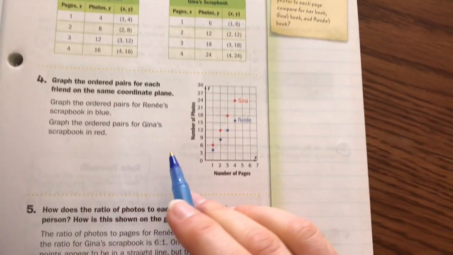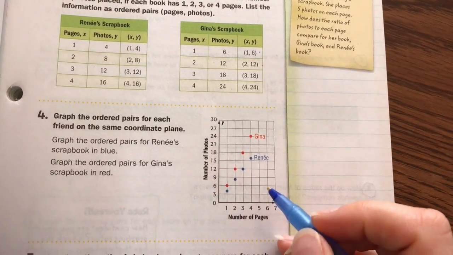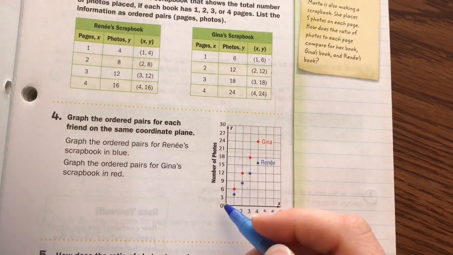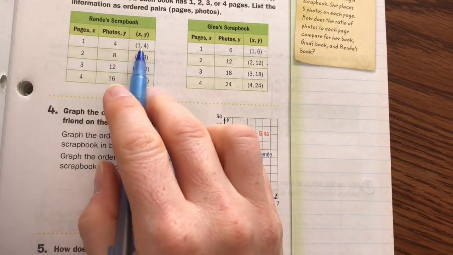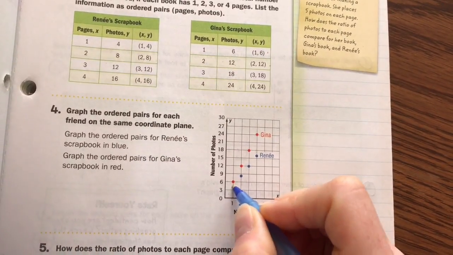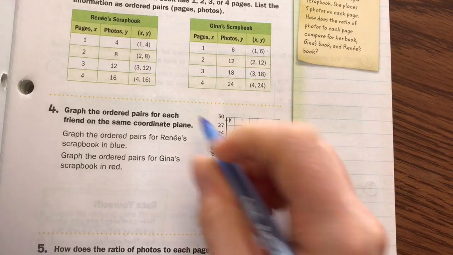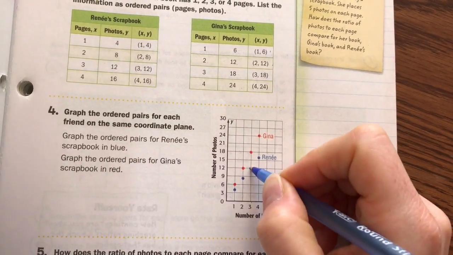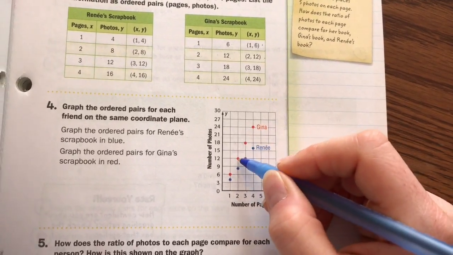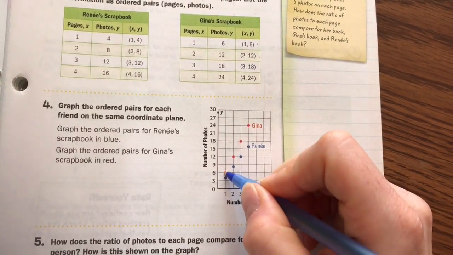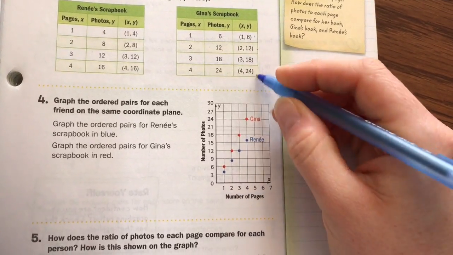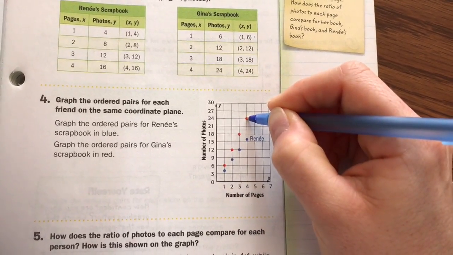Now we have to graph the ordered pairs for each friend. So what do you see here? Renee is in blue. So 1 to 4, then 2, 8, 3 to 12, 4 to 16. Gina's is in red. 1 to 6, 2 to 12, 3 to 18, 4 to 24.